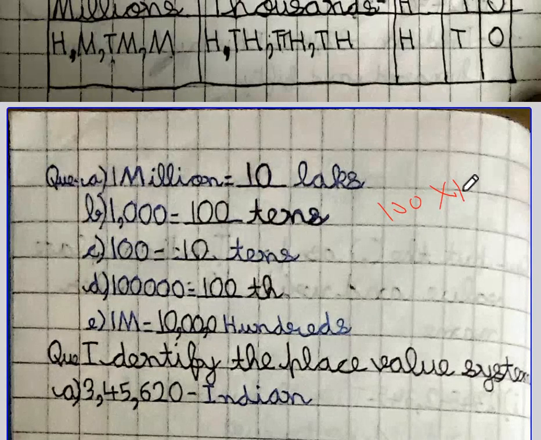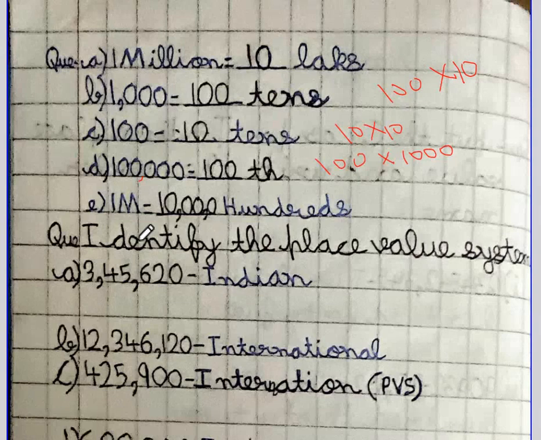It will be the 1000. And also 100 we can call as 10 tens, because 10 cross 10 is equal to 100. 100,000 means 100 into 1000. 100 into 1000 will come as 100,000. And 1 million. 1 million means what? 10 lakhs is called 1 million, right? So 10 lakh, how we write in our system?